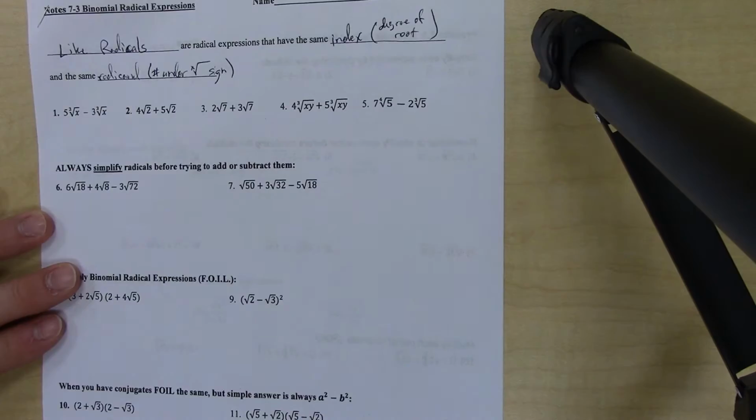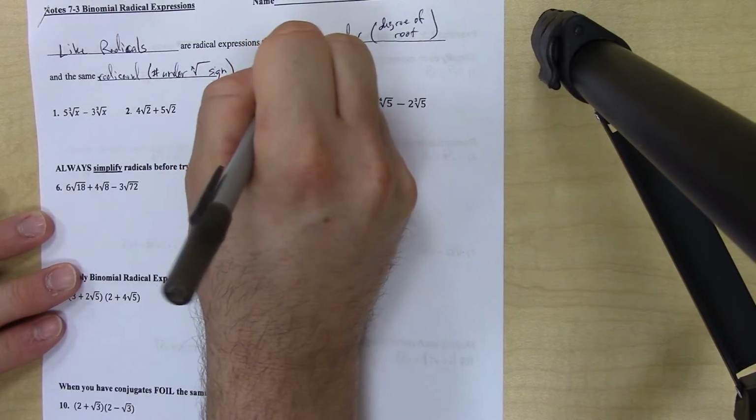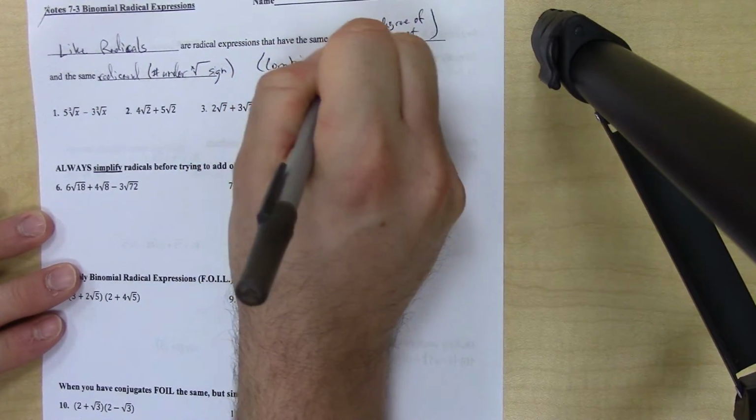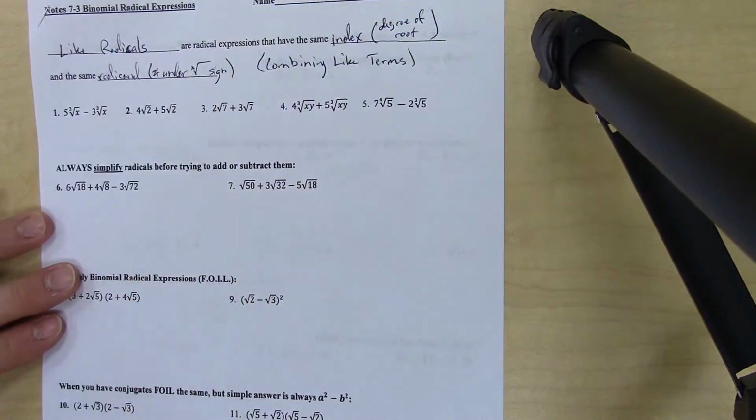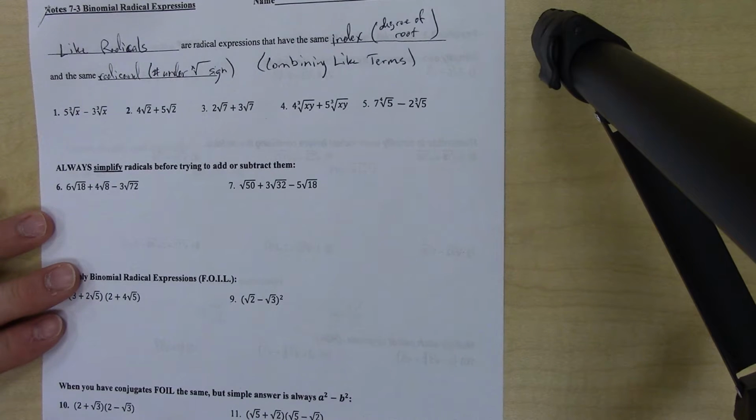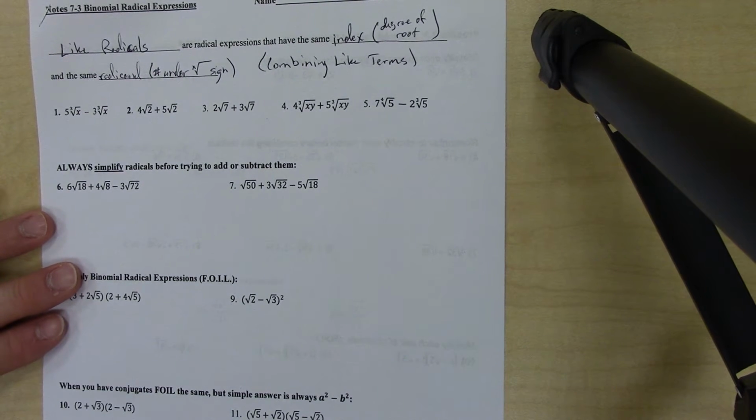Okay. So really what this section is, is just combining like terms. Pretty easy. Okay. We're going to probably get through all of this and then your homework and then probably even start the next section on Monday or on the first day of this lesson.